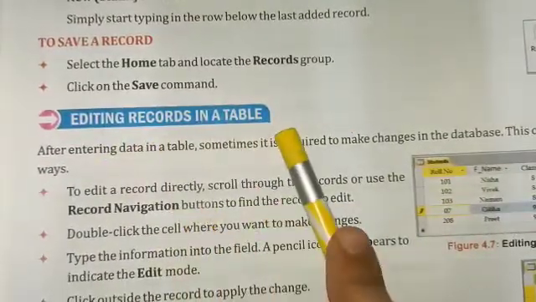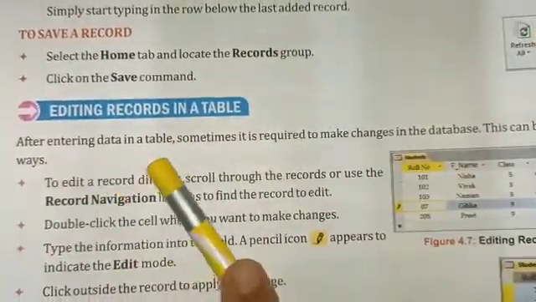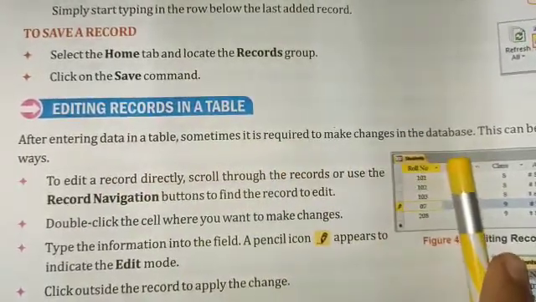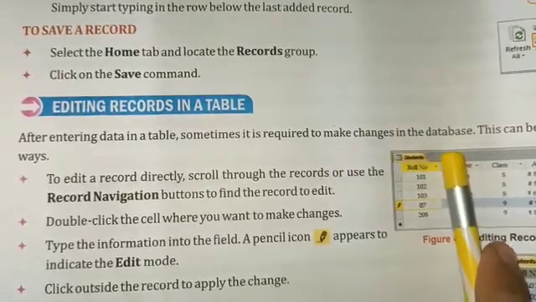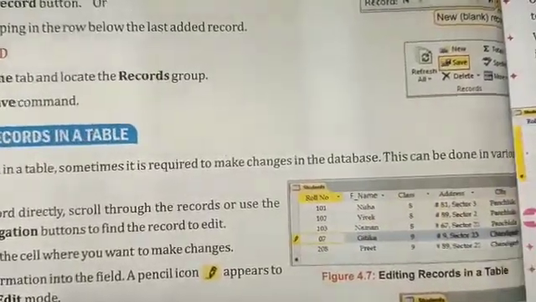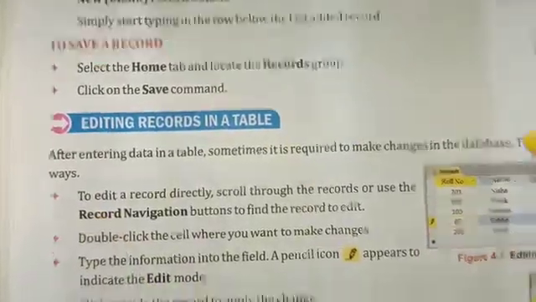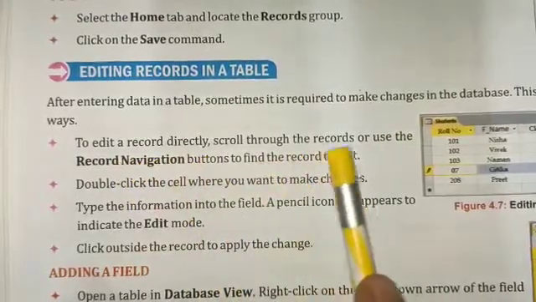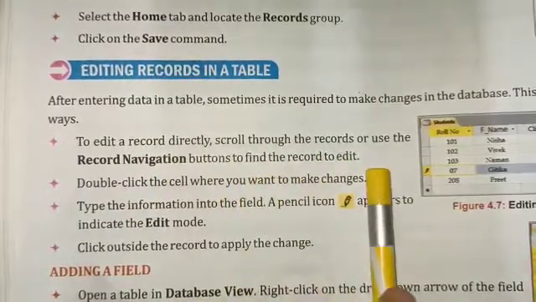Editing records in a table. After entering data in a table, sometimes it is required to make changes in the database. This can be done in various ways. We can scroll through the records or use the record navigation buttons to find the record to edit.